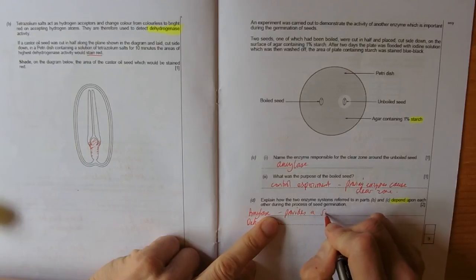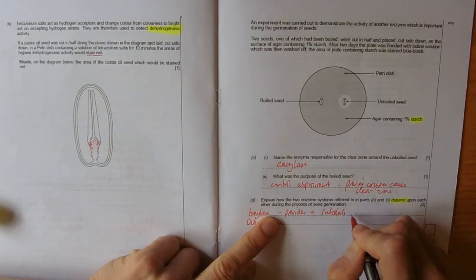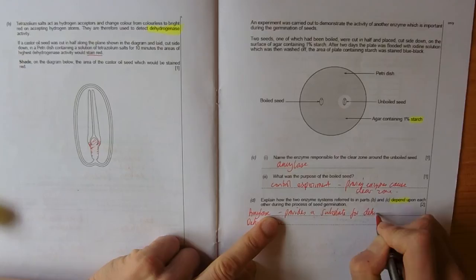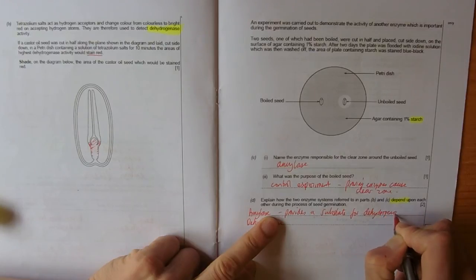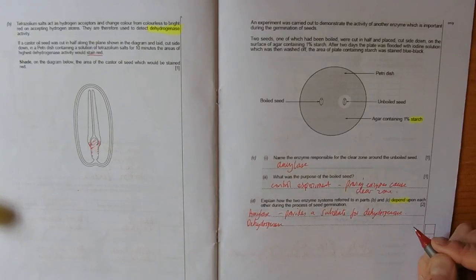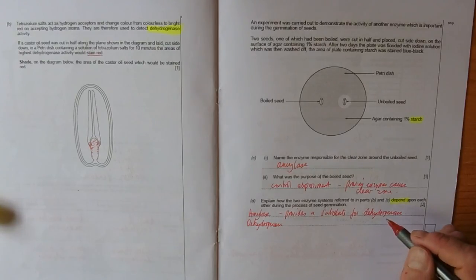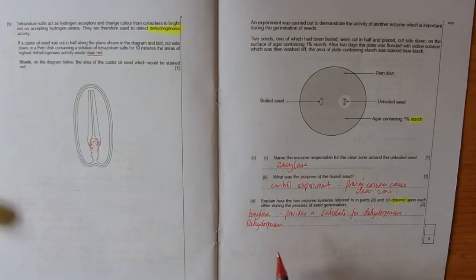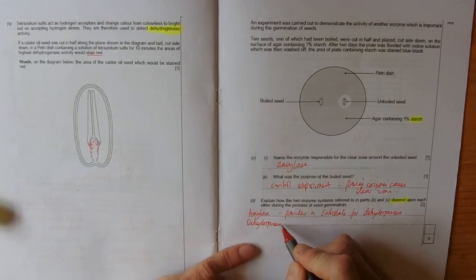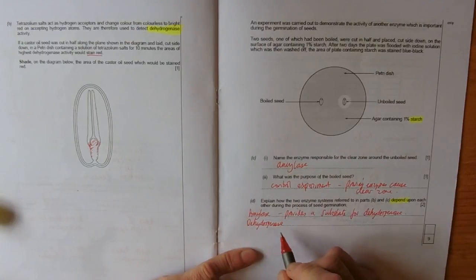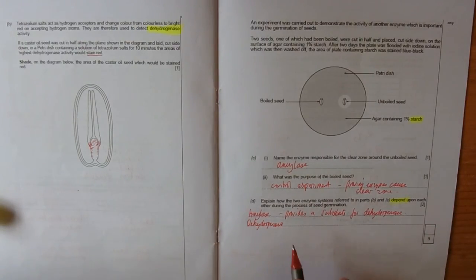So it provides a substrate for dehydrogenase. You might argue that, well, the starch has got to go into maltose first and then into glucose before any dehydrogenase takes place. And then why does amylase depend on dehydrogenase?